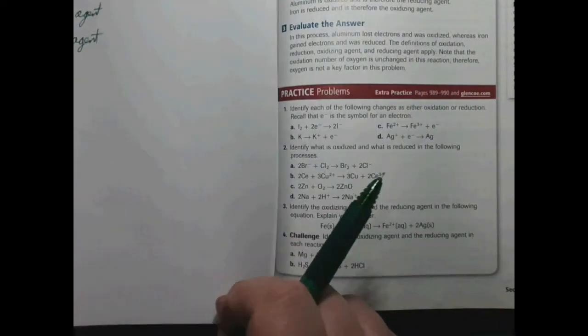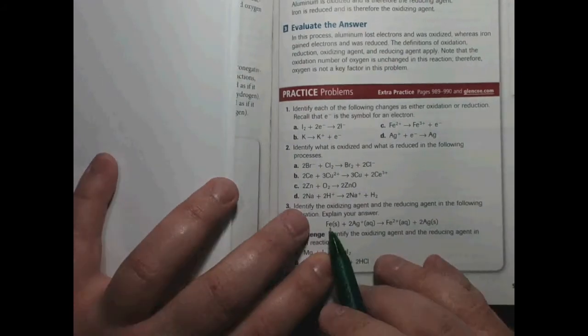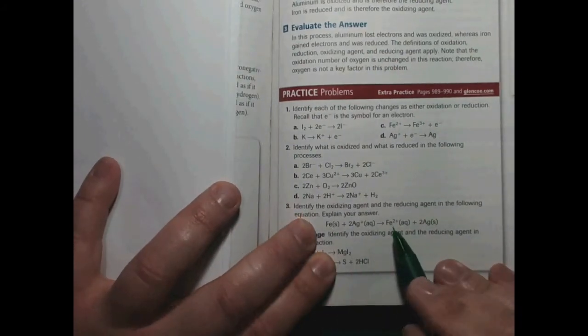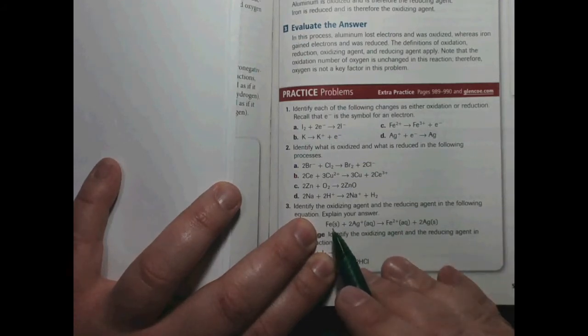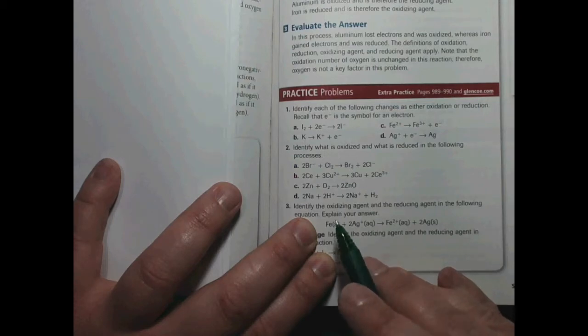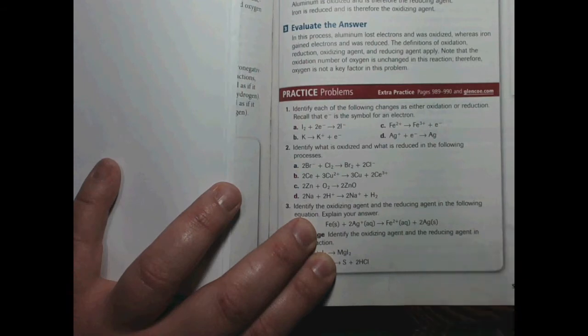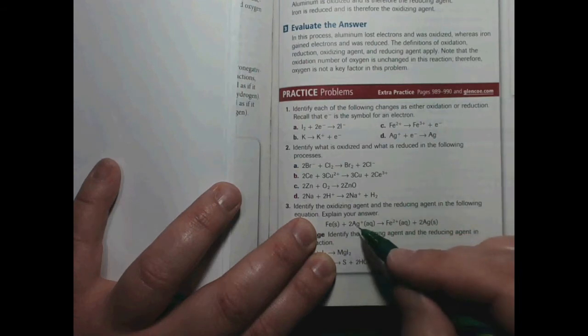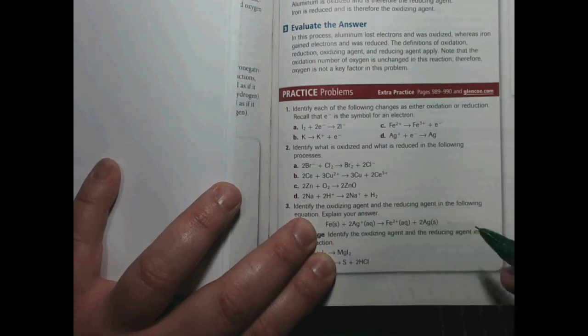Oxidizing agent and reducing agent. Again, it's the opposite of what we kind of think here. So, Fe goes to Fe2 plus. It lost electrons, so it was oxidized. If it was oxidized, it is the reducing agent. So here iron's the reducing agent, because it lost electrons to this. Silver was reduced because it went from 1 plus to 0.